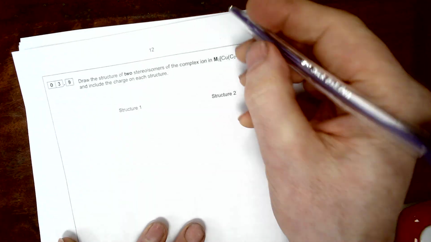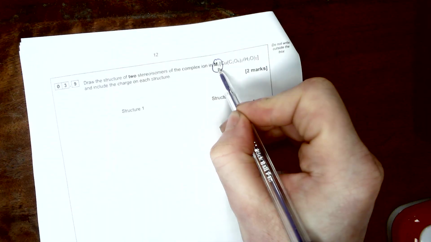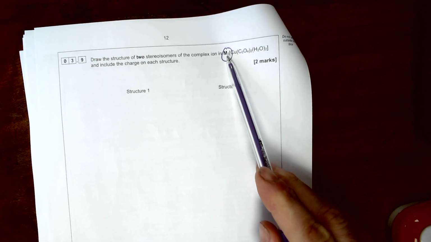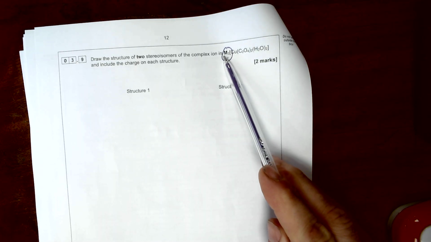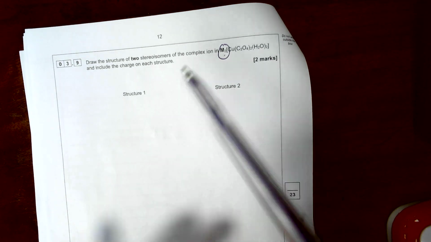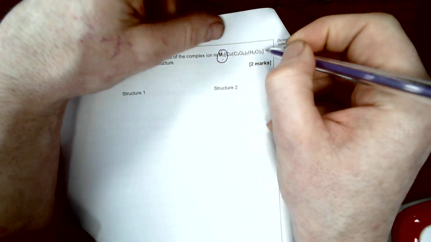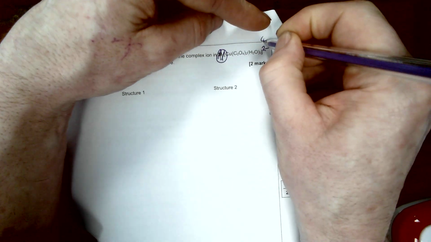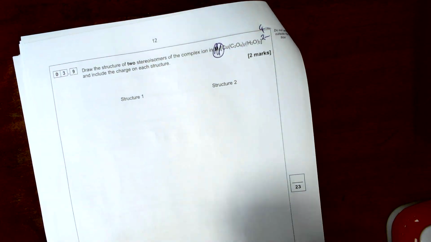Now, you had to put the charge on each structure. It didn't tell you what the metal was, I don't think. So I gave the mark for charge if you just assumed it was like a metal plus or a metal 2 plus. So let's assume this is a metal plus, and there's 2 of them. That would mean this is 2 minus. I would also have accepted 4 minus as a correct answer.